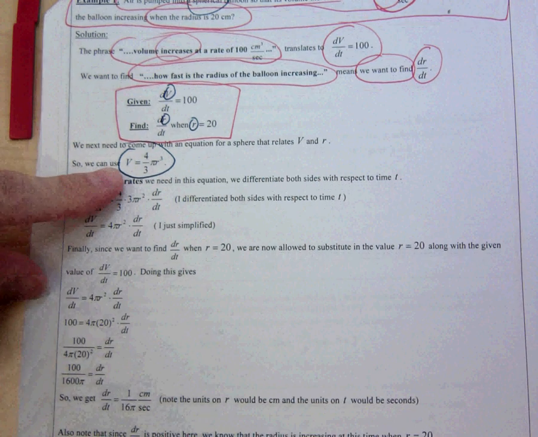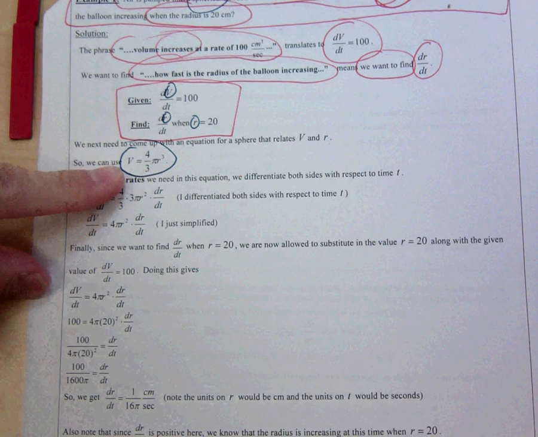By the way, I think most of the formulas you need are inside the front cover of your book somewhere. And again, on the test, I'll give them to you if you need them. Okay? All right, so once we come up with that equation, what's the next step, guys? What do I do to that equation? I differentiate it with respect to t, so I can get the rates in there.